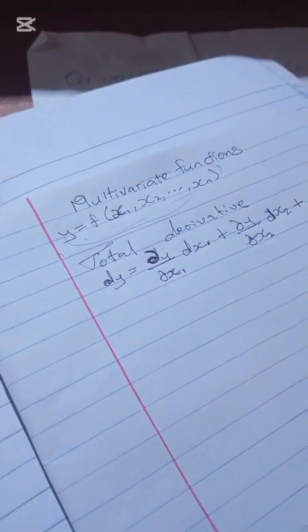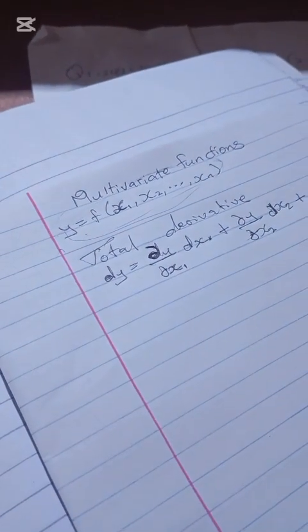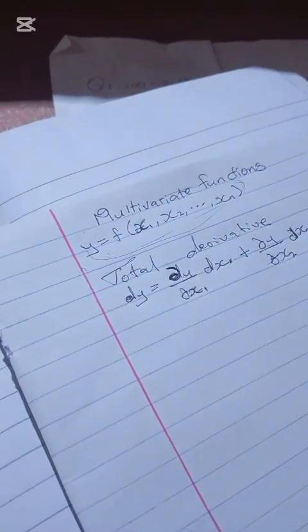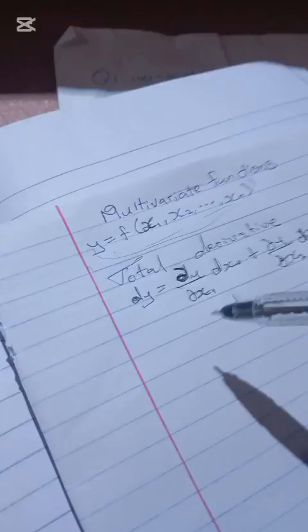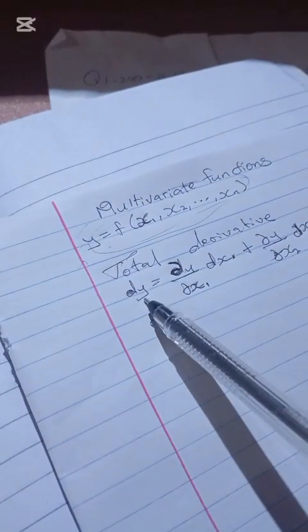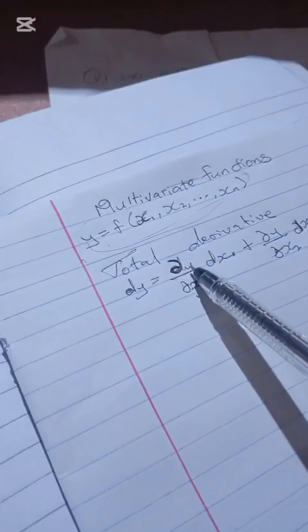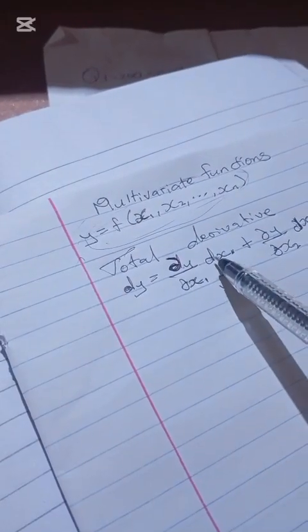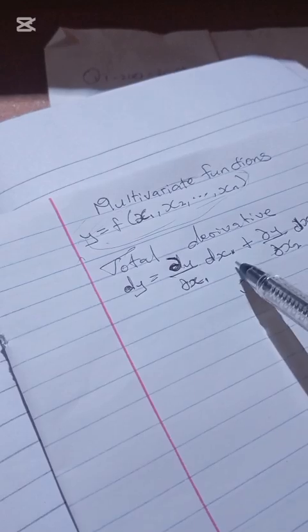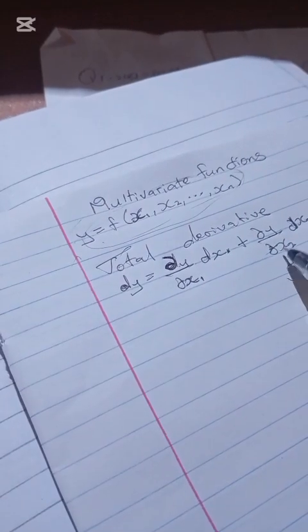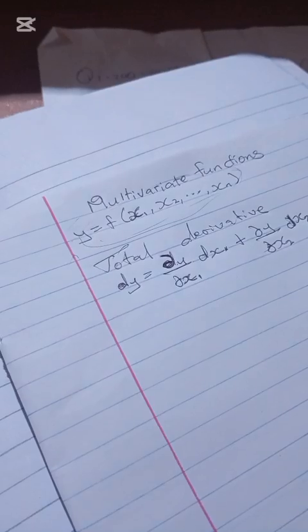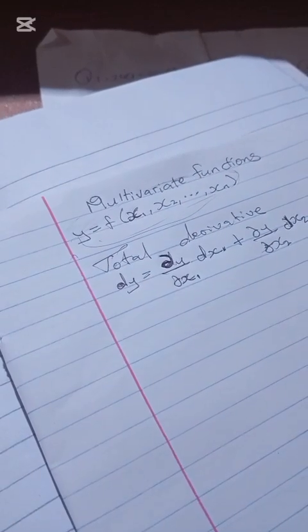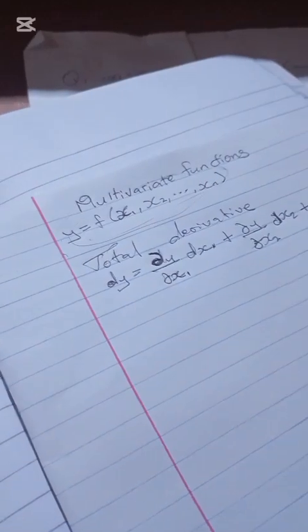I think when I get to partial derivative, we'll understand this better. But for now, let's just continue this way. So the total derivative is dy equals ∂y over ∂x1 times dx1 plus ∂y over ∂x2 times dx2 plus this dot dot dot here.